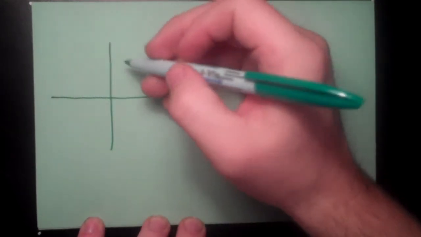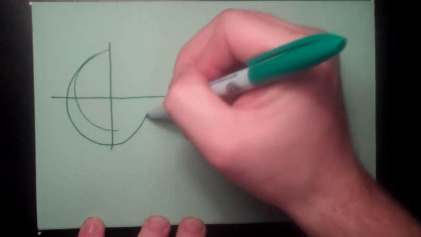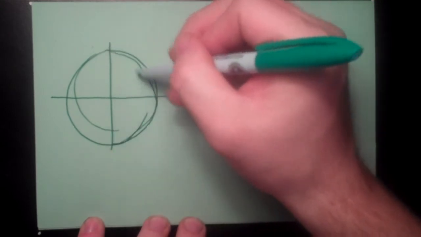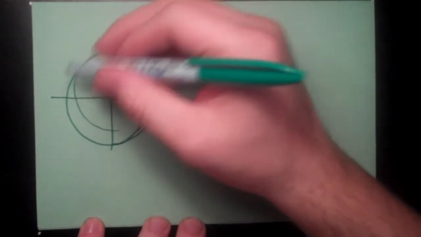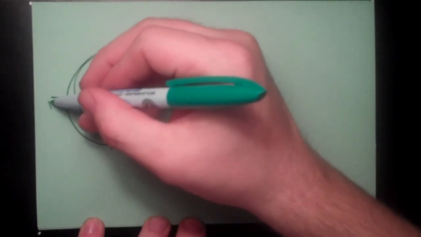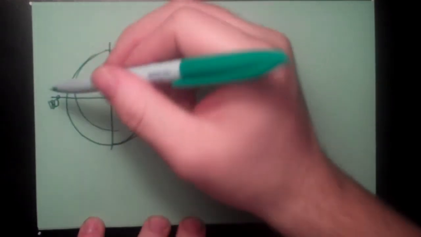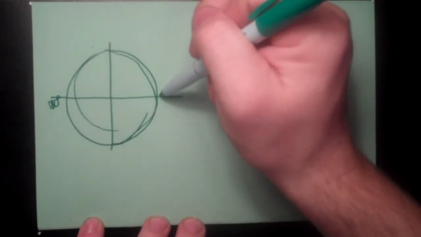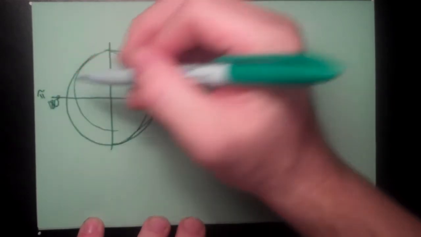Okay, so let's imagine a circle here. In a circle, there's 360 degrees. You start here, you measure all the way around the circle, that's 360 degrees. Okay, so let's just go halfway around. Halfway around in degrees is 180 degrees. Now, this thing called radians, we can measure in radians also. And to measure halfway around the circle in radians, that's pi radians.